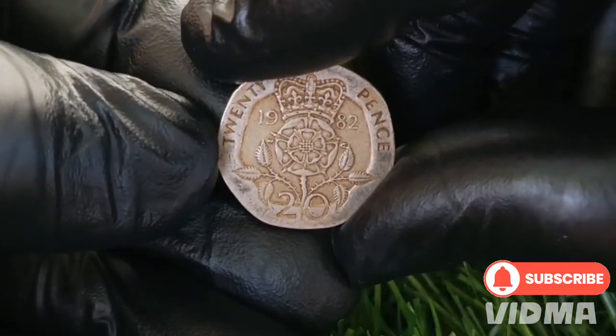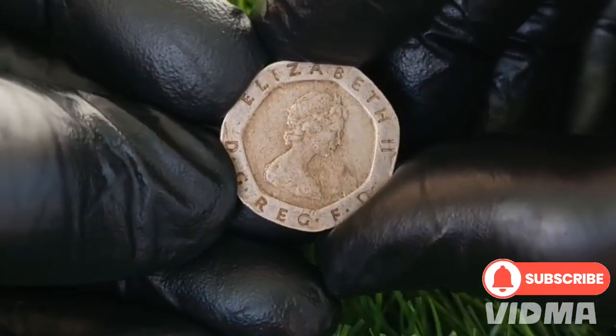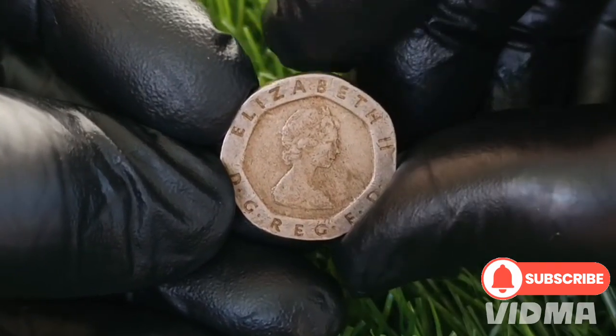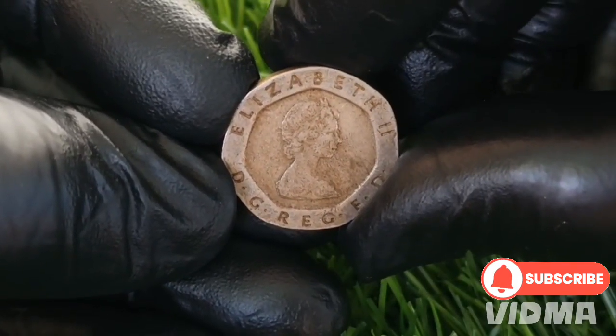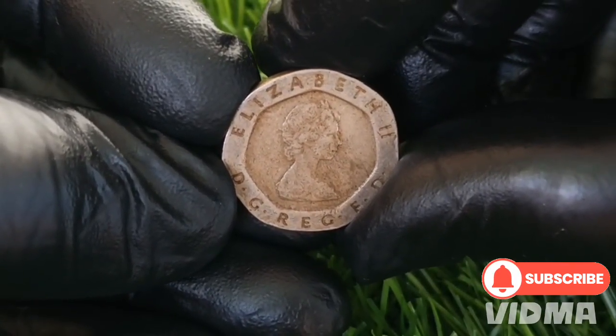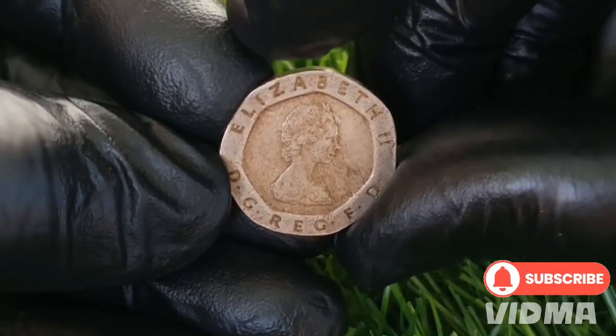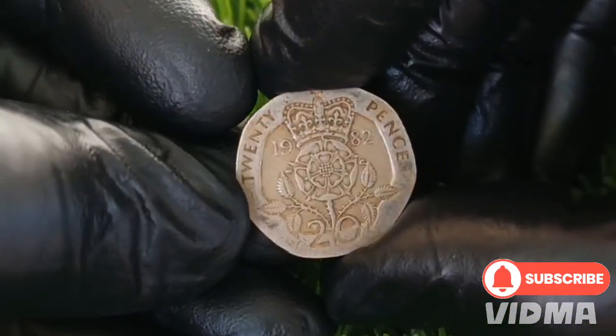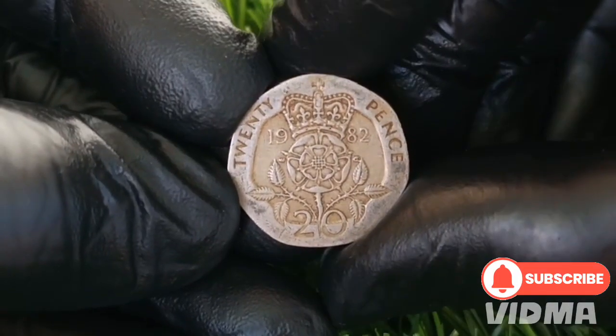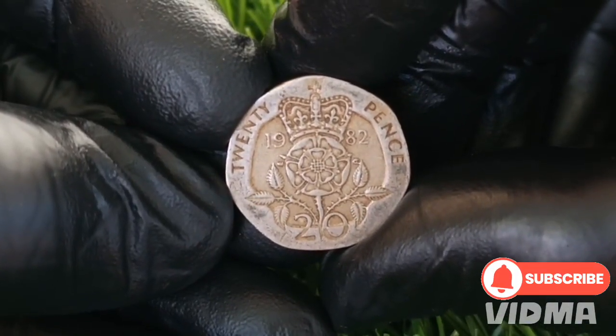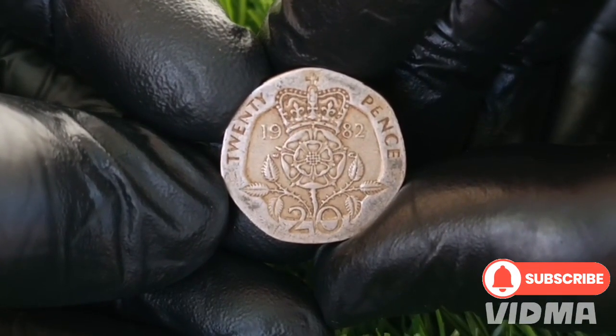Coins often create this emotional connection because they are physical objects that travel through time and touch millions of lives. A small, seven-sided coin might seem simple, but its meaning grows when we understand how it fits into history. For some, it is a reminder of Queen Elizabeth II's long reign, one of the longest in the world. For others, it is a symbol of Britain's evolving currency system.